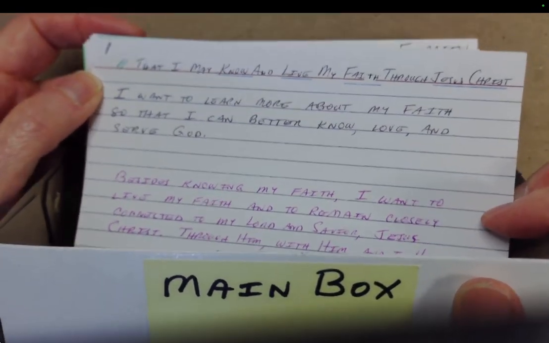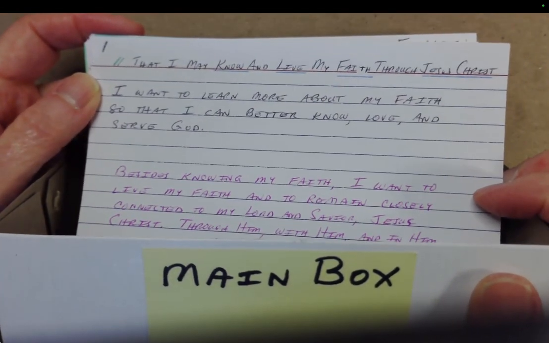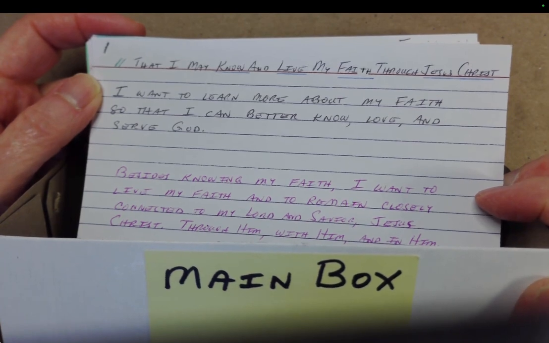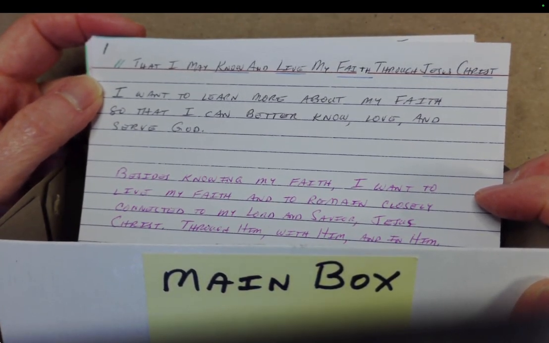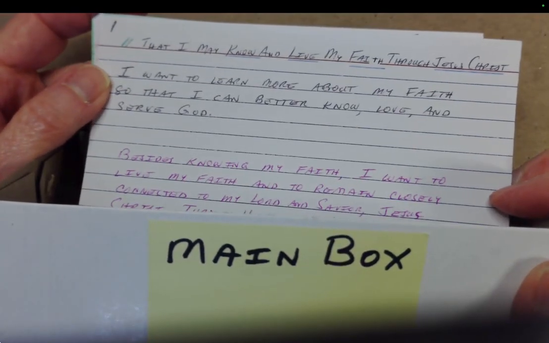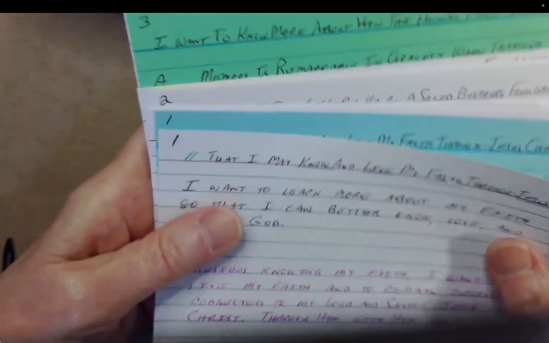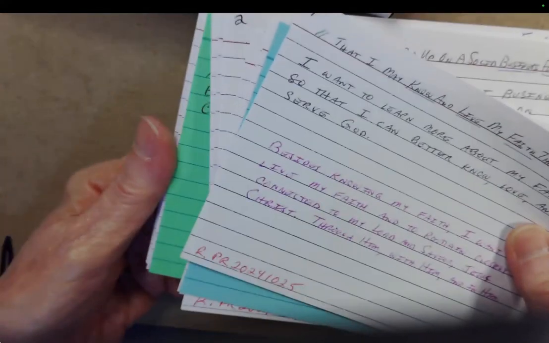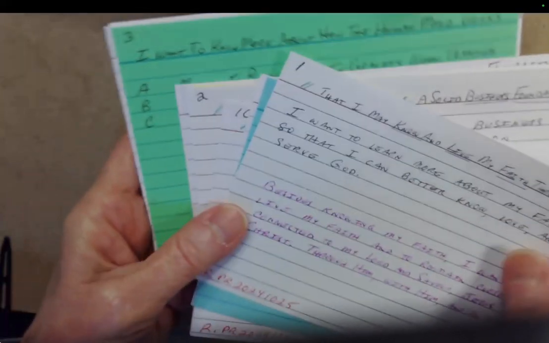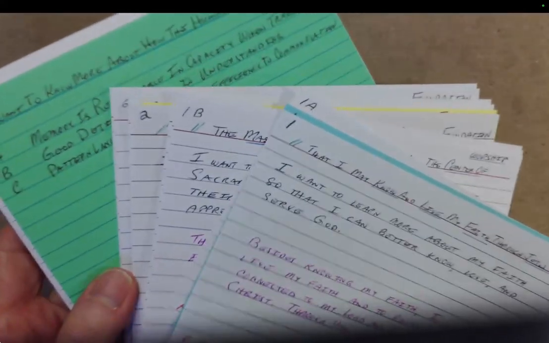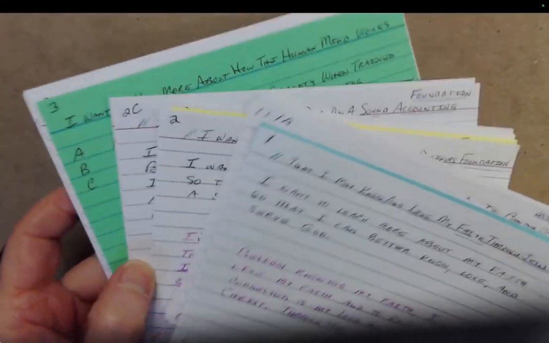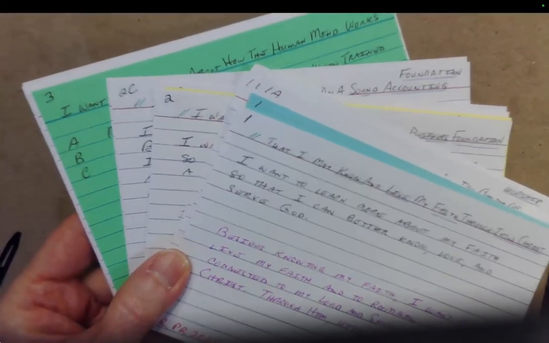So let's take a quick look at where we are right now before we begin our main process of beginning to add new cards to our Zettelkasten. We have our main box going, and in our main box we have all of the foundation cards that we made and all of the directory cards that go with them. We're getting to have a pretty good collection already in our Zettelkasten.